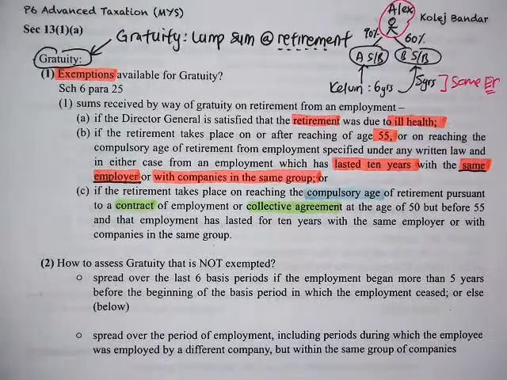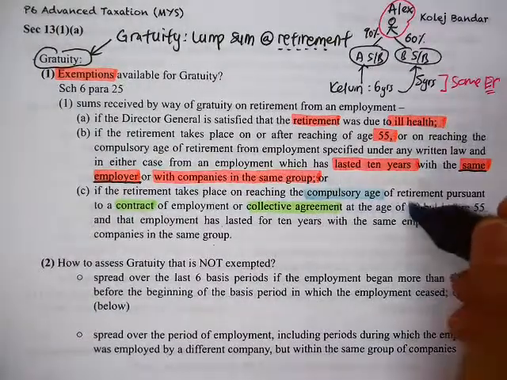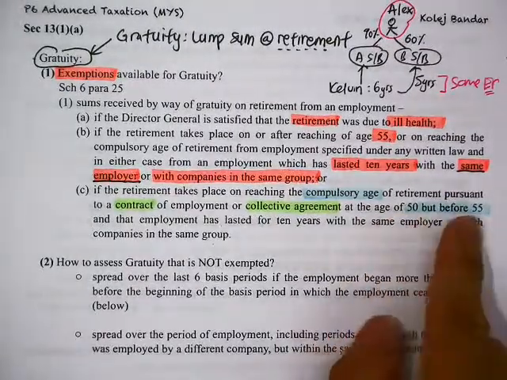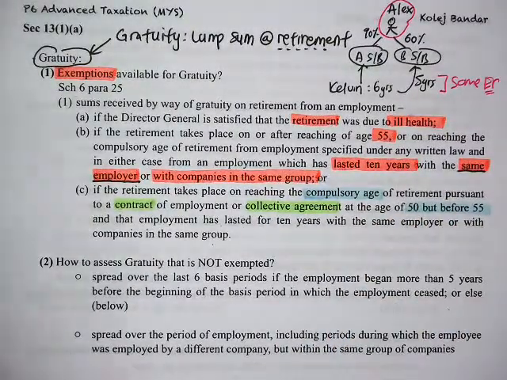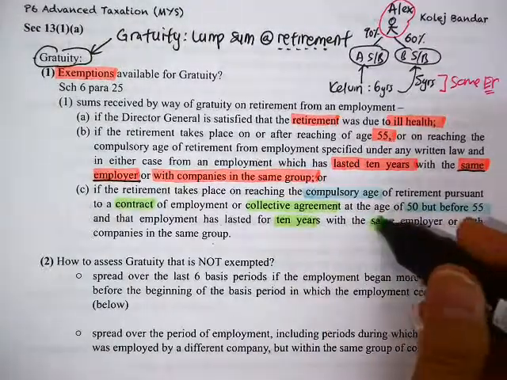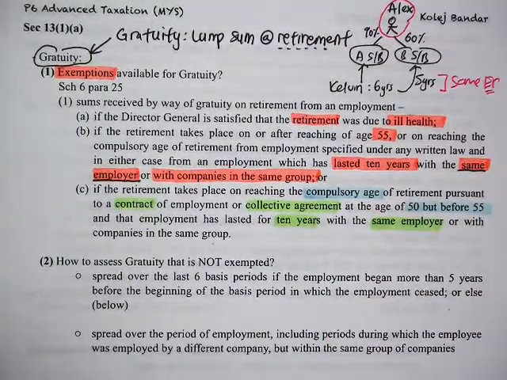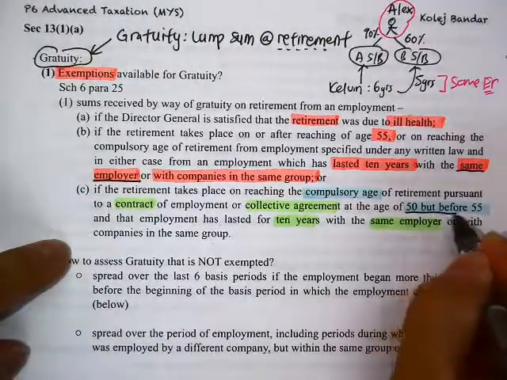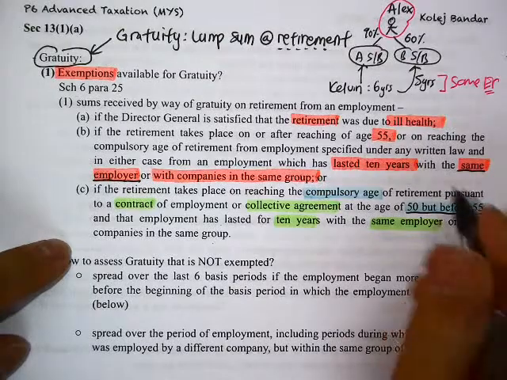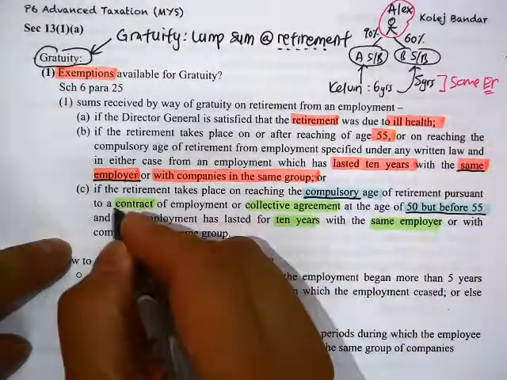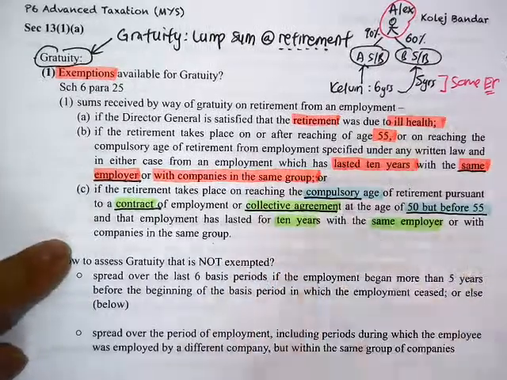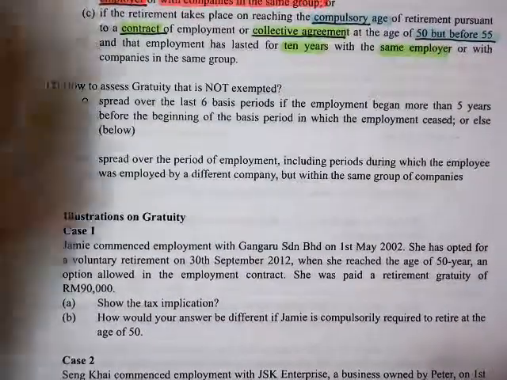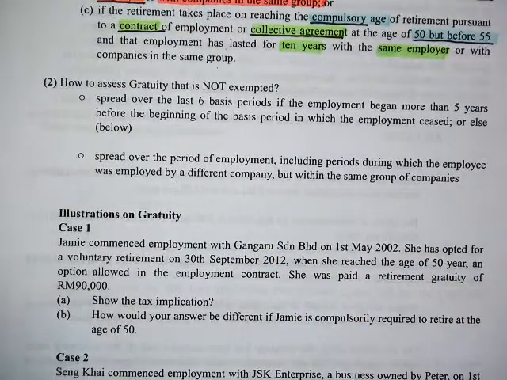And the age must be 50 and above but before 55. And same thing, employment lasted 10 years with the same employer or company in the same group. So the only difference here is they downgrade the age requirement, but to get this, you must have a compulsory retirement in the contract or collective agreement. That's the key requirement here. Now these are the conditions for exemption.